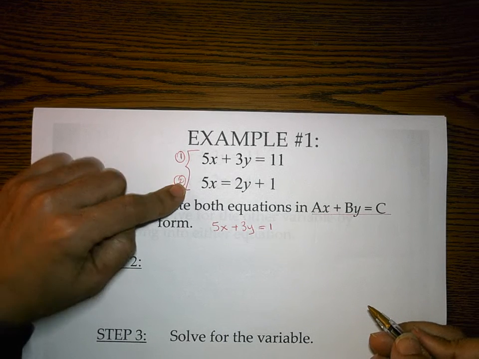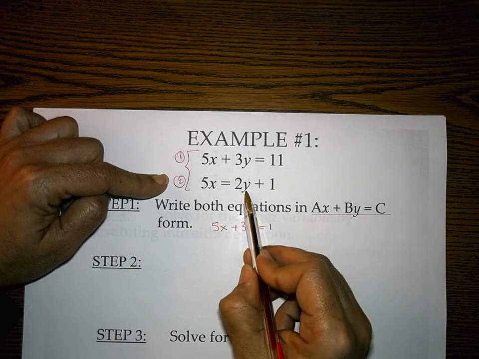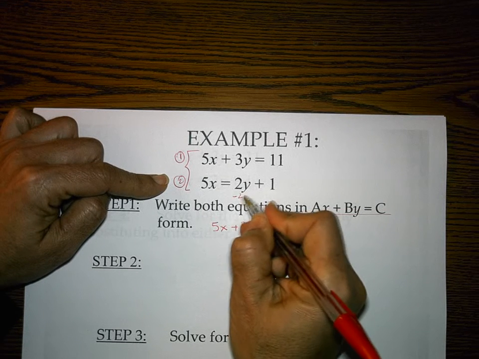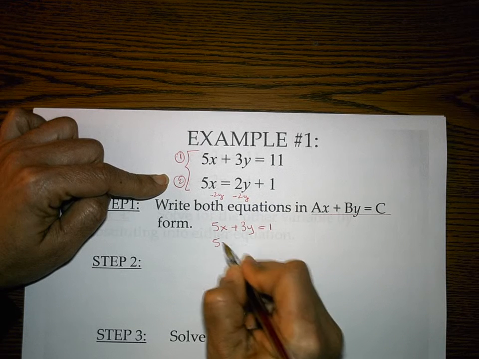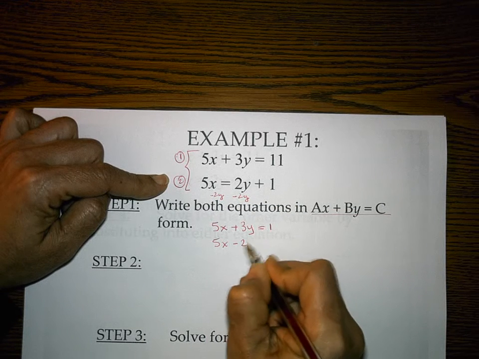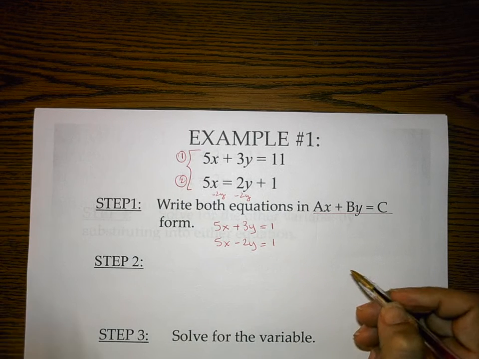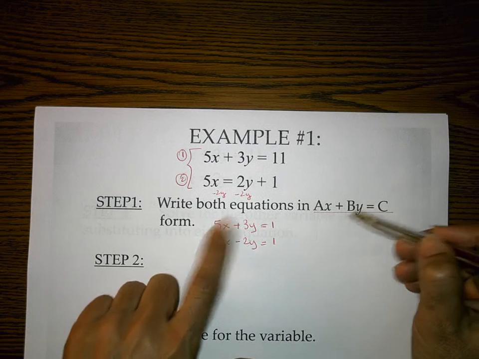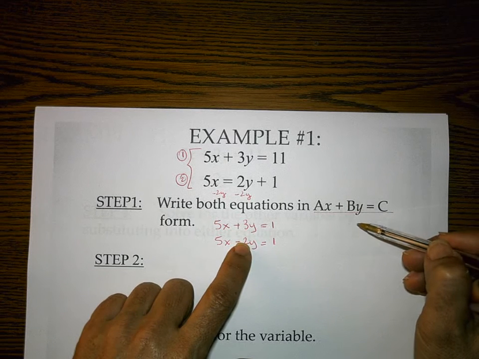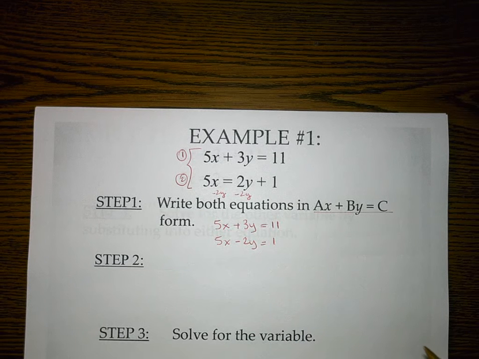But equation number 2 is not in standard form. The y is on the wrong side. So I'm going to subtract the 2y to this other side over here. So I would have 5x minus 2y equals 1. Now I have both of them in standard form. The x's and the y's are on the same side. I'm sorry, this is 11 right here. 11 and the other one is a 1. Okay? So there you go.